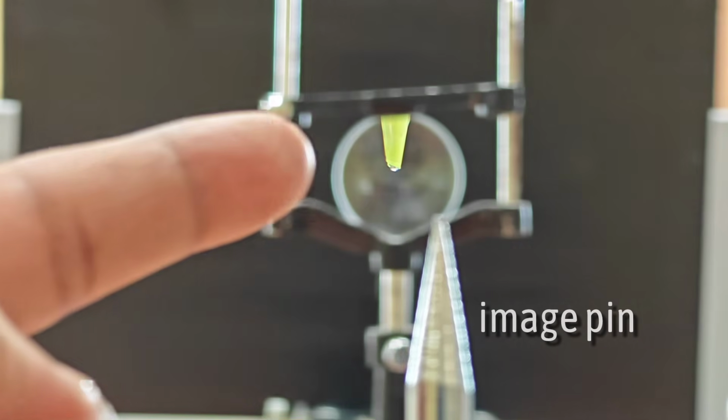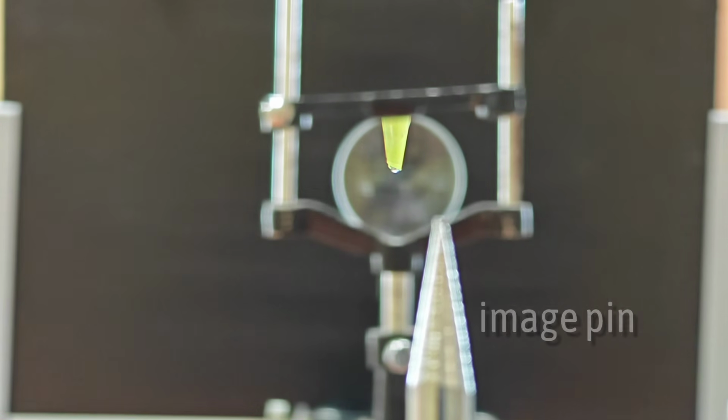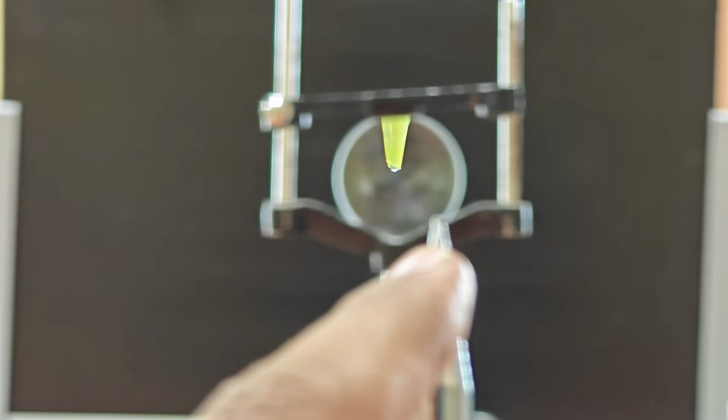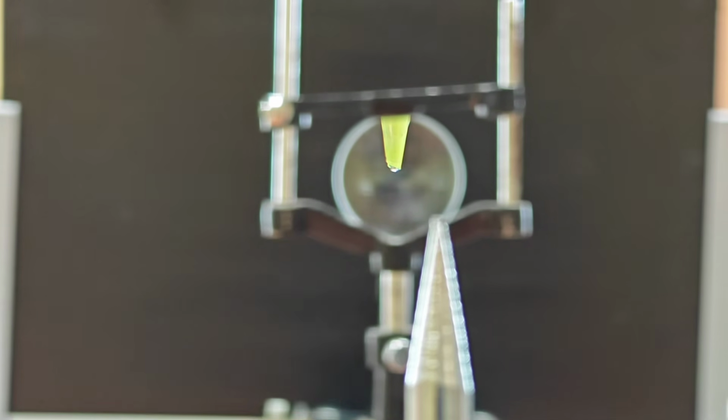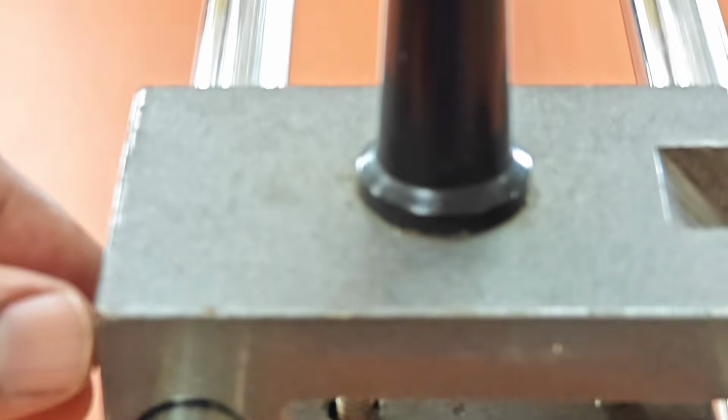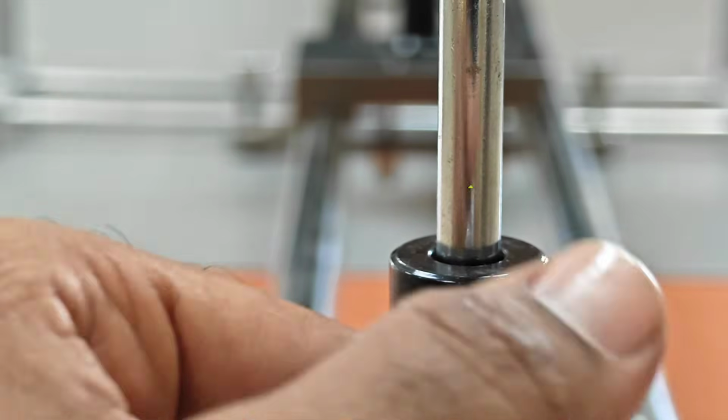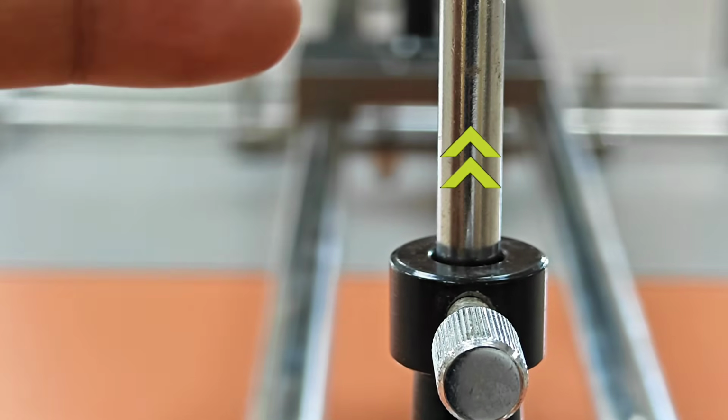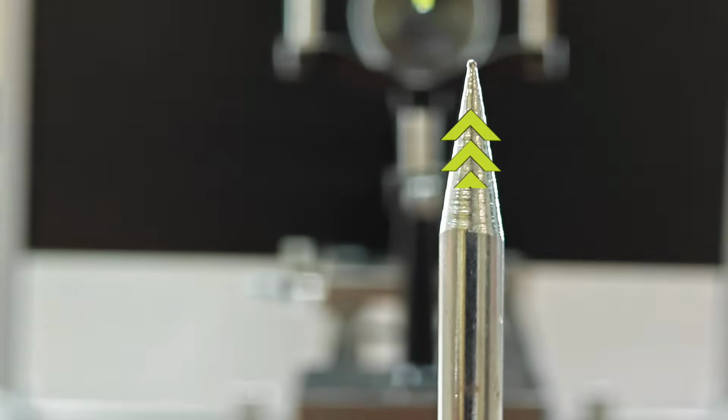Now what we have to do is, this is the image pin and there we have the inverted image of the object pin. Now we have to make the tip of this image pin coincide with the tip of that inverted image. For that we have to remove the parallax, and for this we have these adjustments here. You can move this needle front as well as back and you can adjust the height of this pin by rotating this knob. Now let us see how to make them coincide at the center.